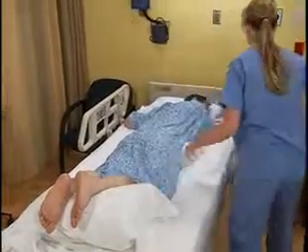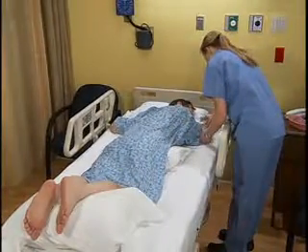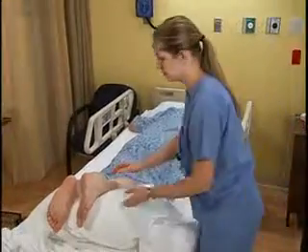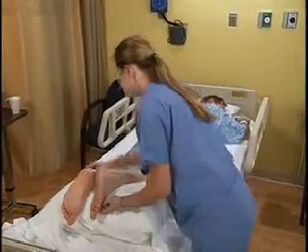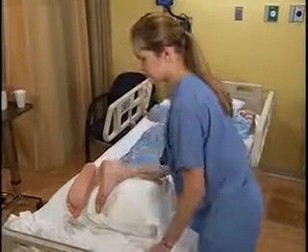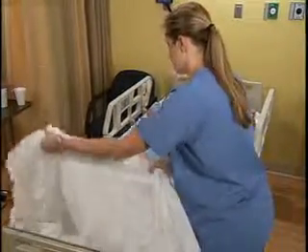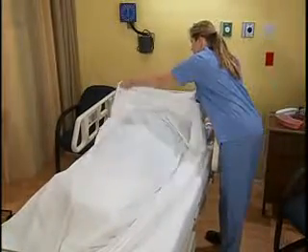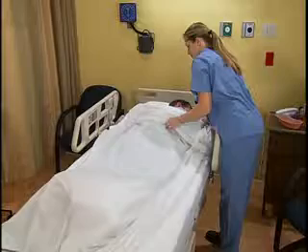As part of your follow-up care, make sure that the patient is comfortable and check his skin for areas of redness or breakdown. Plan to turn and reposition him at least every 2 hours, or as directed in his care plan. Perform hand hygiene and report completion of the procedure and your observations to the charge nurse. See the follow-up section of this program for detailed information.